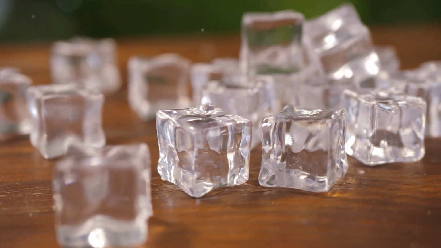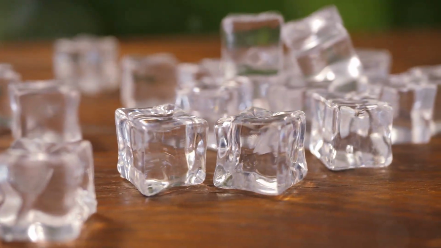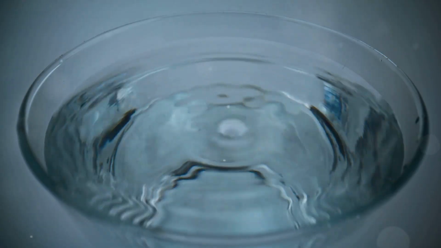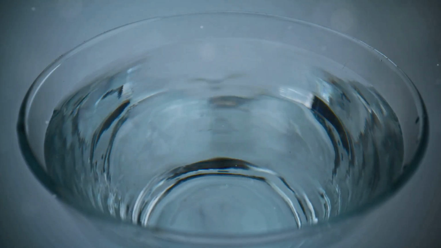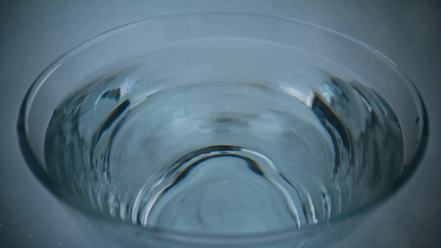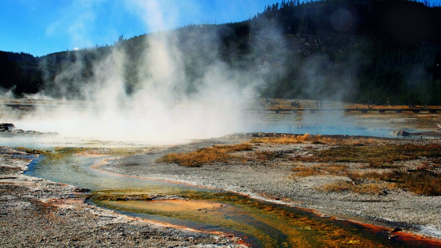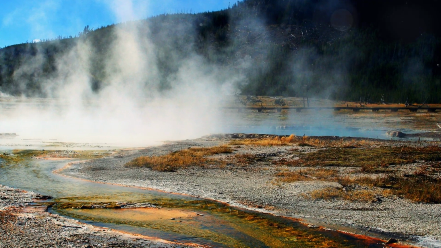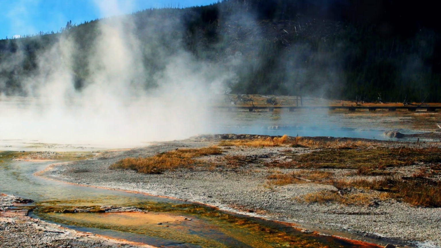Solids, like this ice cube, have a fixed shape and volume because their particles are tightly packed. Liquids, like water, have a fixed volume but take the shape of their container due to loosely packed particles. Gases, like steam, have neither a fixed shape nor volume because their particles are far apart and move freely.